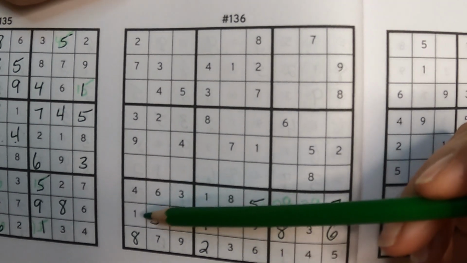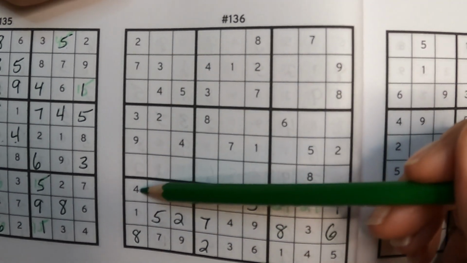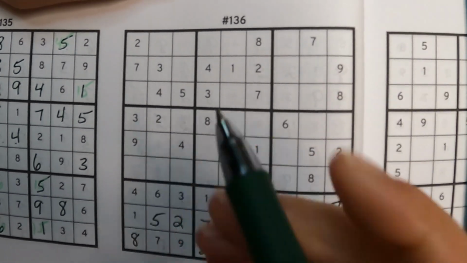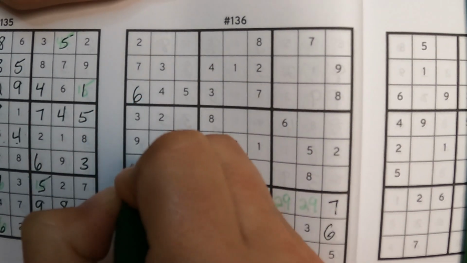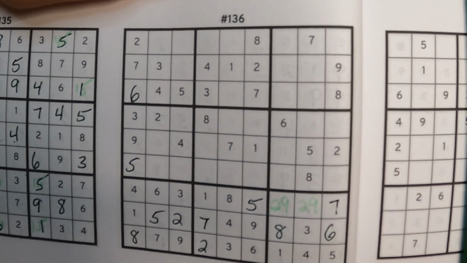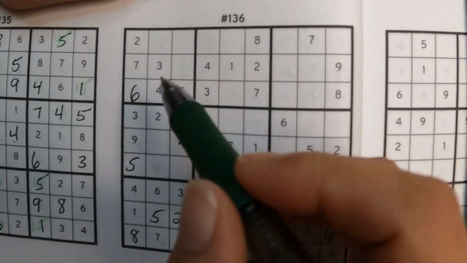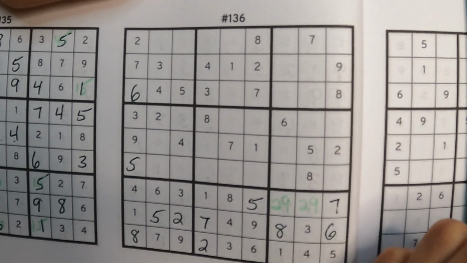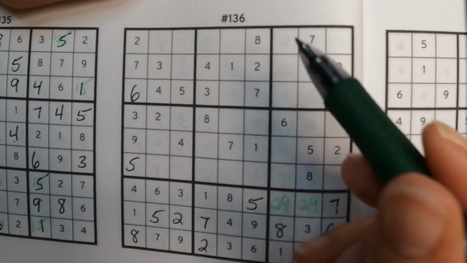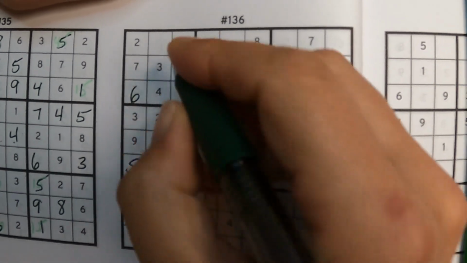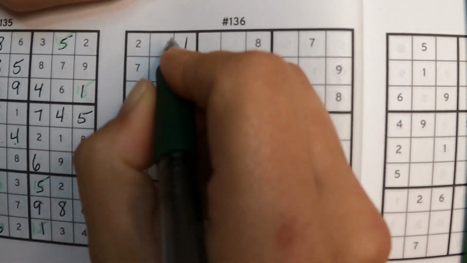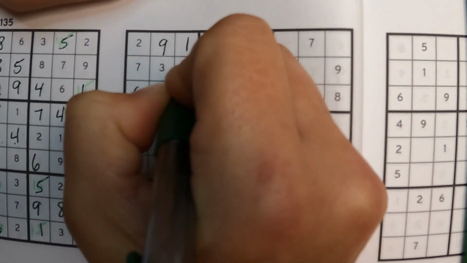If we look at this column, we've got 1, 2, 3, 4. We're missing 5 and 6. We've got a 5 here. So 6, 5. If we look at this box then, looks like we're missing 1, 8, and 9. We've got an 8 here and a 9 here, so this is our 1. That 8 means this is our 9 and 8.